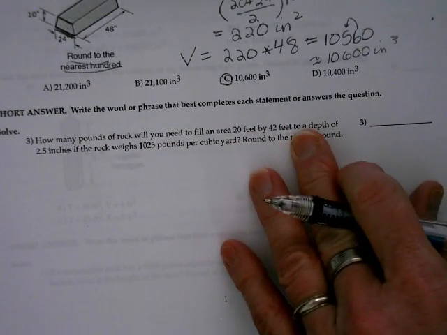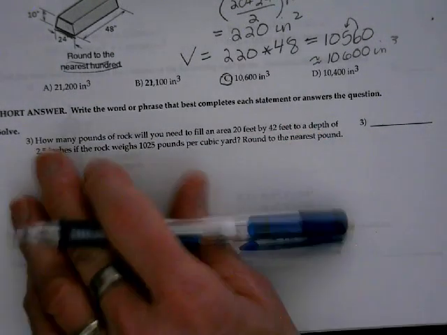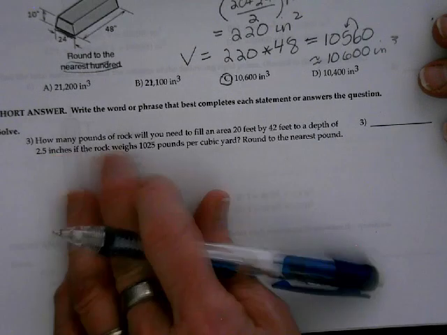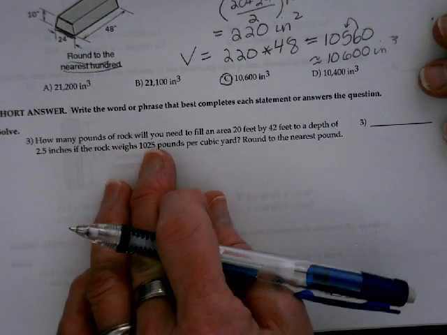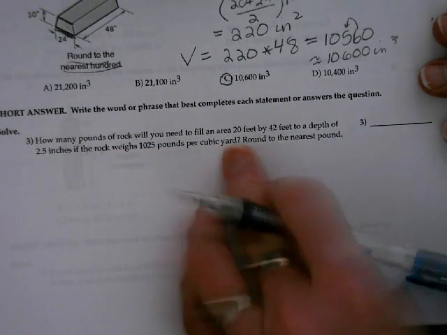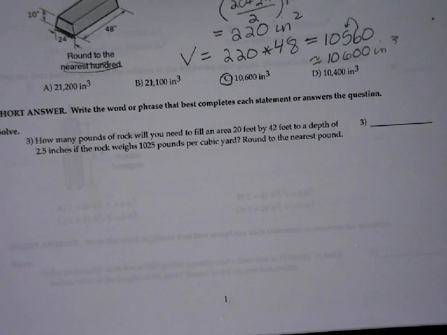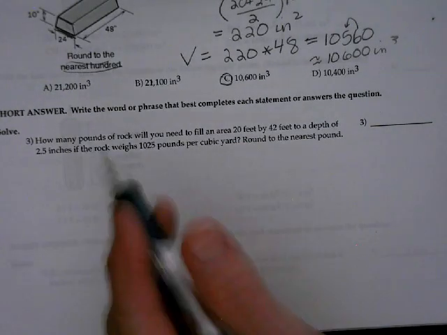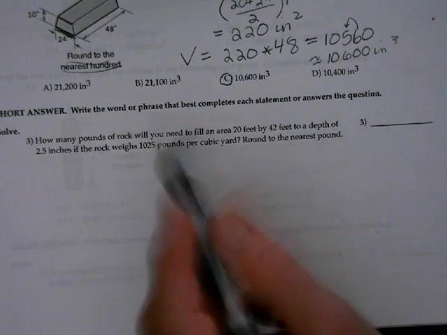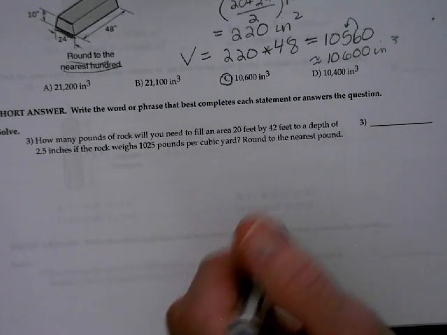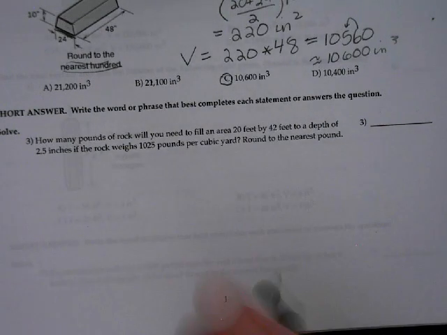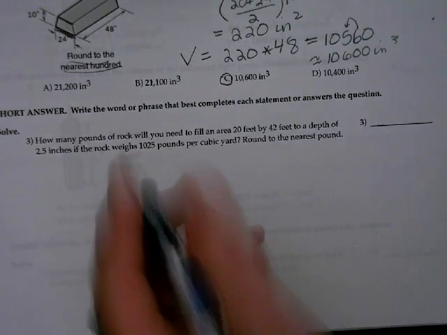Okay, write a word or phrase. How many pounds of rocks will you need to fill an area 20 by 22 feet, the depth of 2.5 inches, if the rock weighs 1,025 pounds per cubic yard? So that is, we're changing cubic yards to pounds, so you have to know the relationship between pounds and cubic yards.